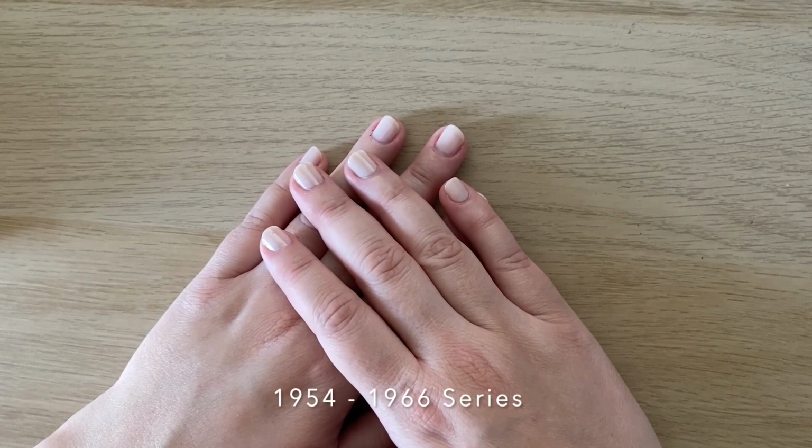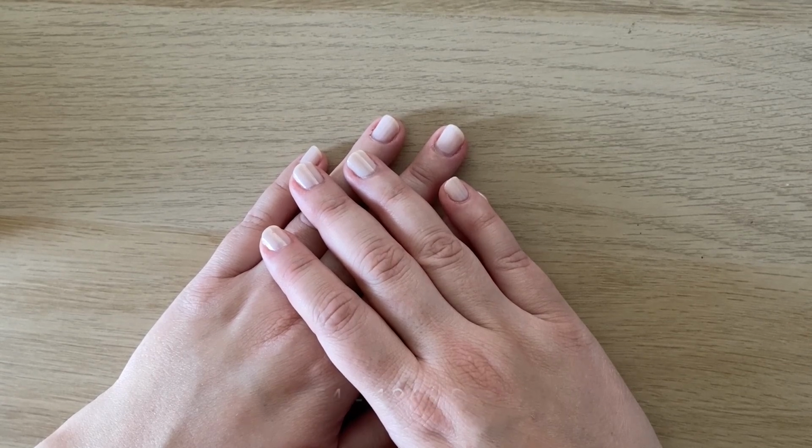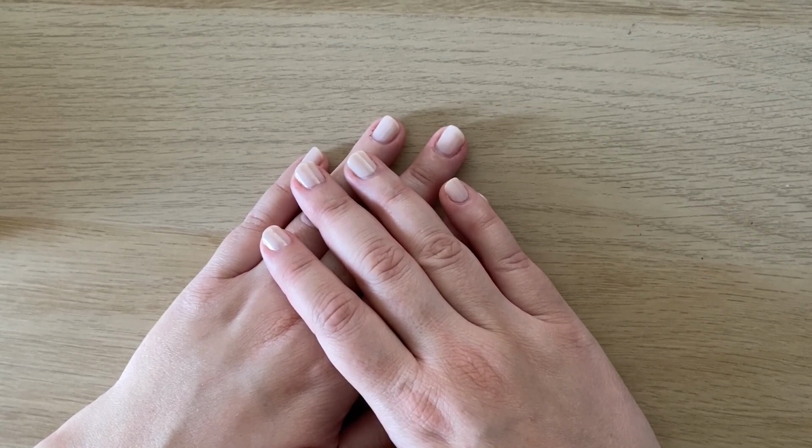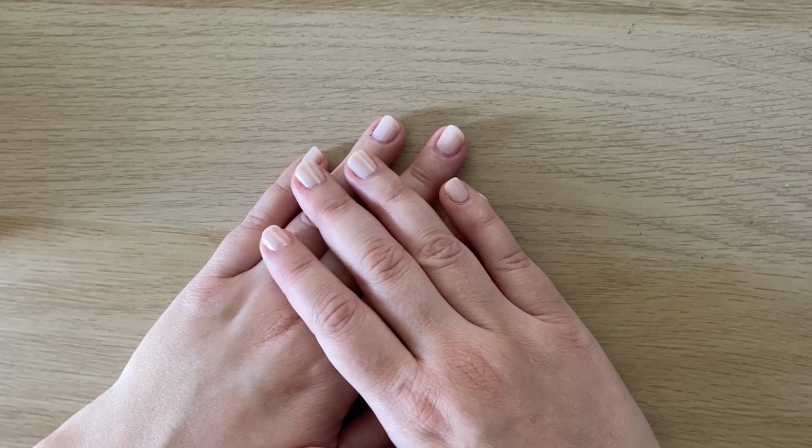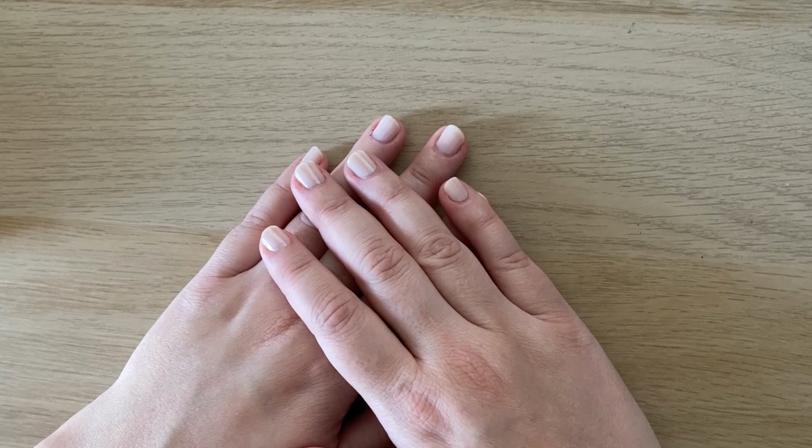From 1954 to 1966, this series was the first series of its kind to feature other people on the banknotes and not to feature the sovereign on every single note. The newly appointed Queen Elizabeth II is featured on only one note of the denominations. And those notes are what I have here to show you today. Well, a couple of them anyway.